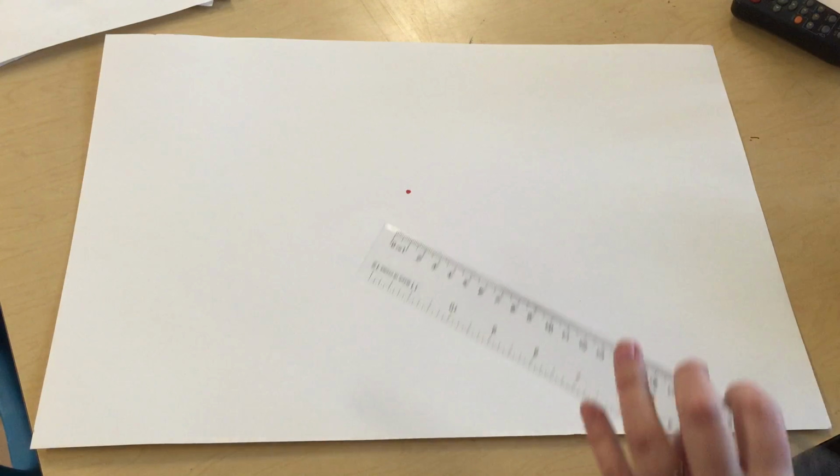I'm doing this in orange marker just so you can see my lines better, but you want to do this in pencil and you want to do it lightly. So don't press really hard because we'll be adding color and we don't want to see all your pencil lines. So I have my vanishing point.